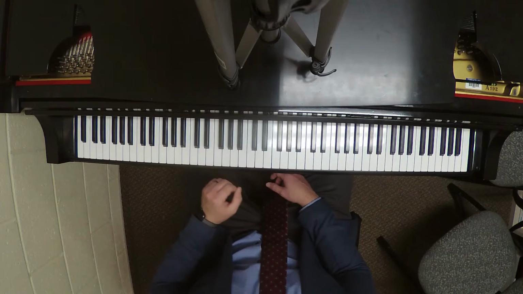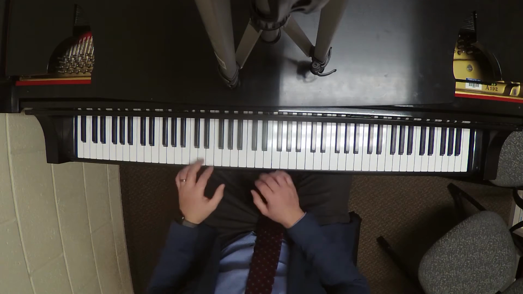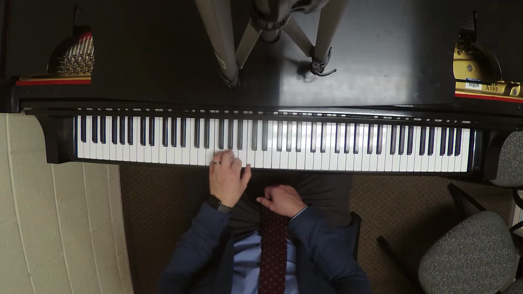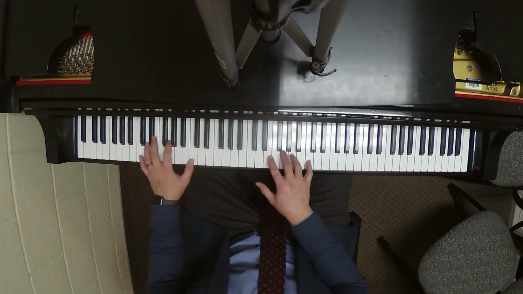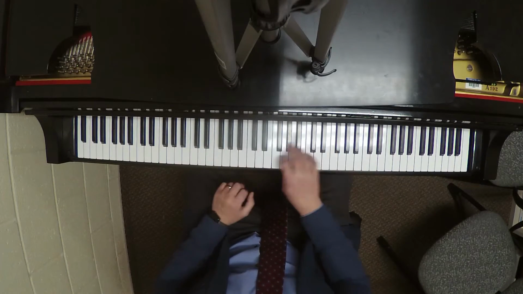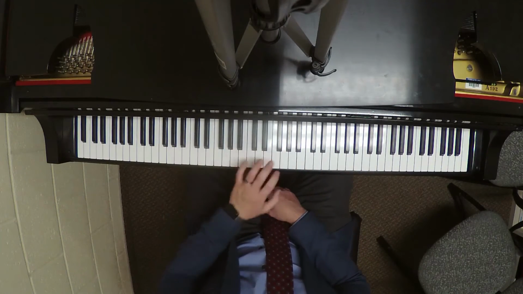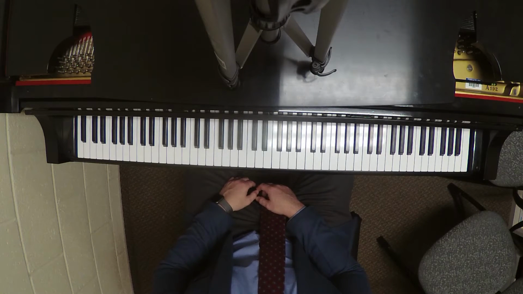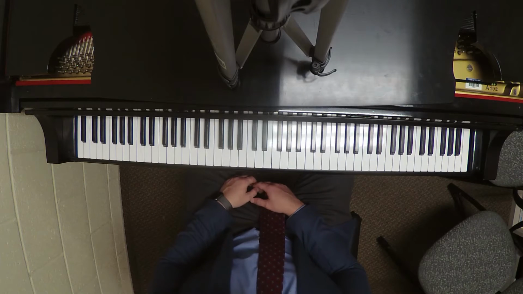Step by step, I give you exercises on how to build from this to this. Playing notes all up and down the piano and making yourself sound like Liberace or Adele's pianist, right?